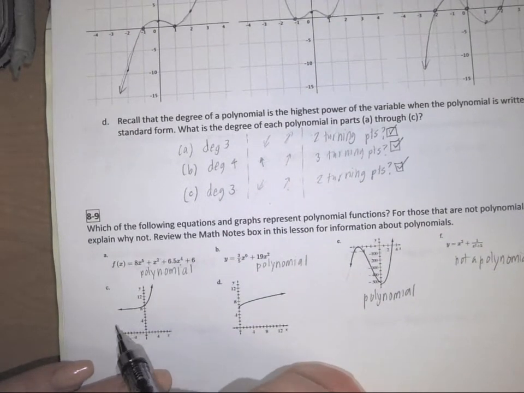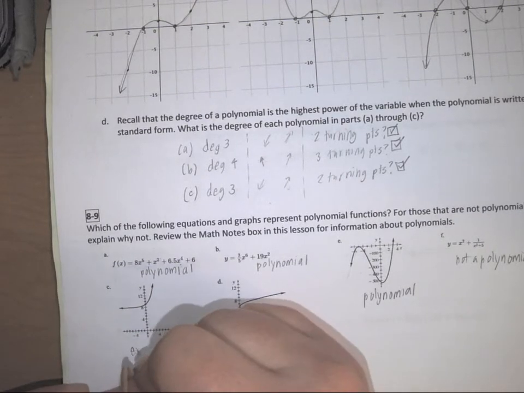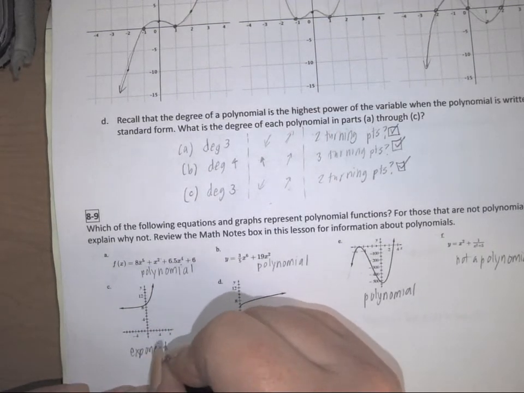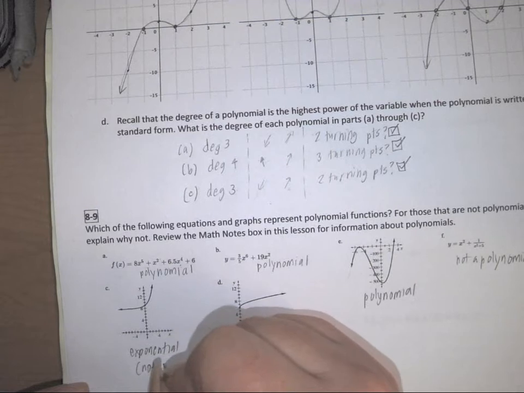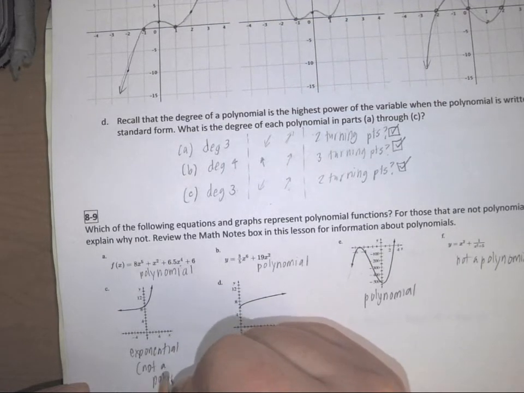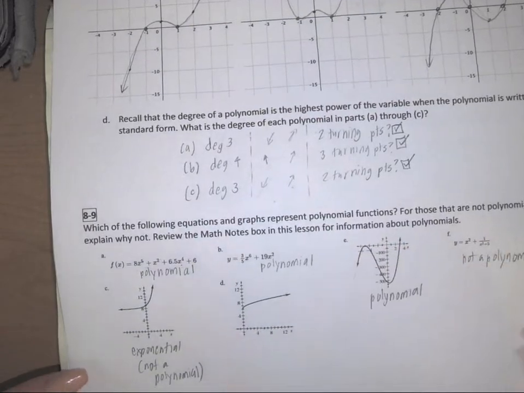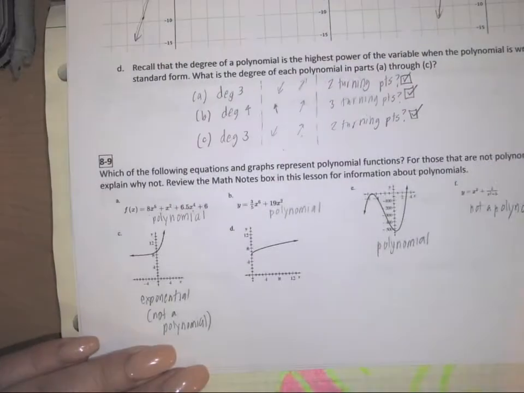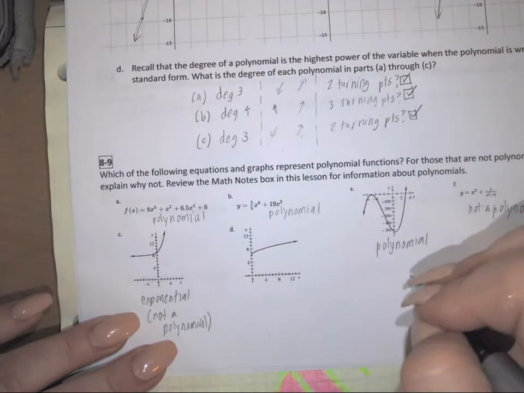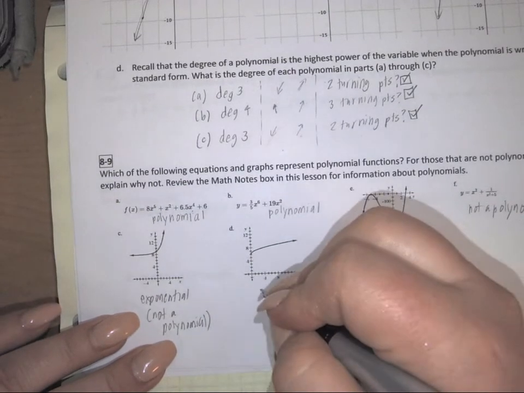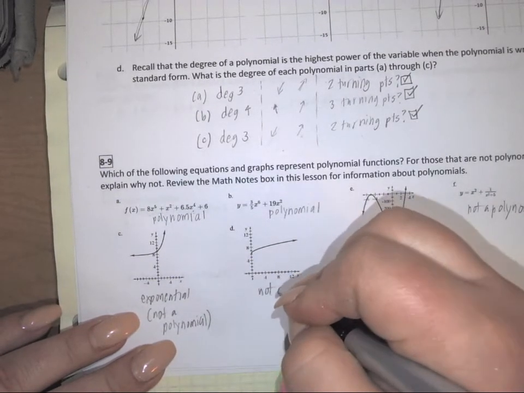Here, this looks like an exponential, not a polynomial. And this looks like a square root function. Roots have fractional exponents, so this is, again, not a polynomial.